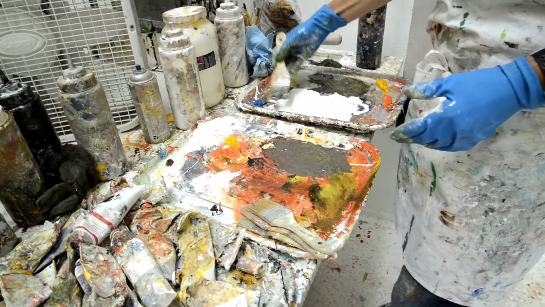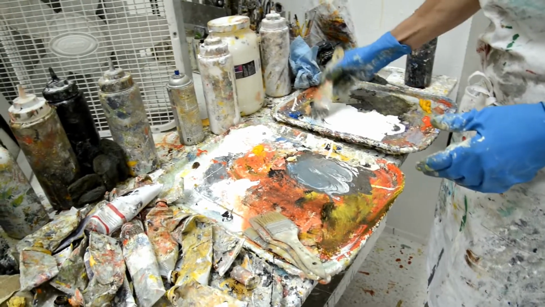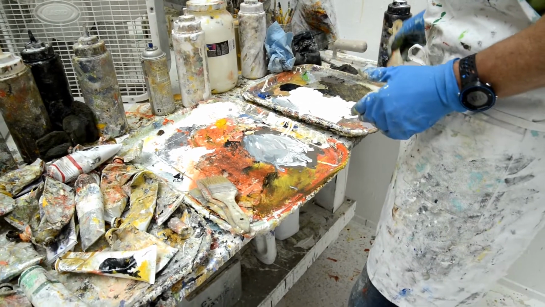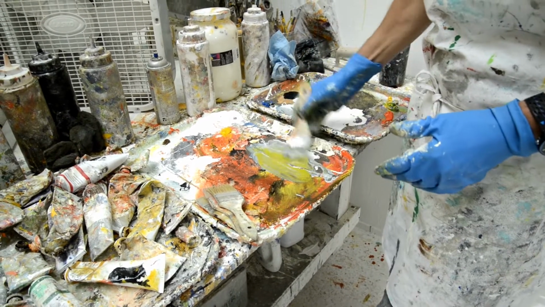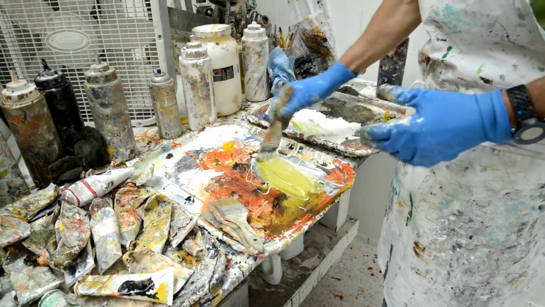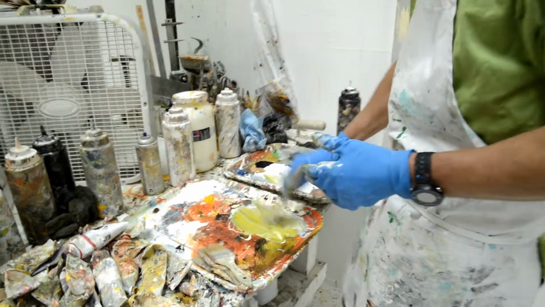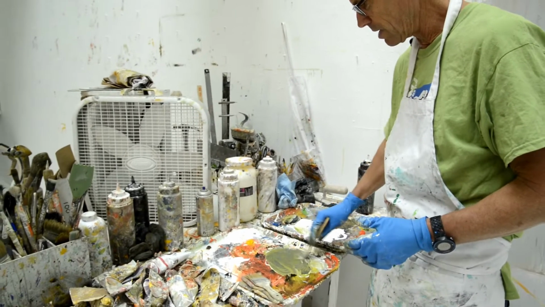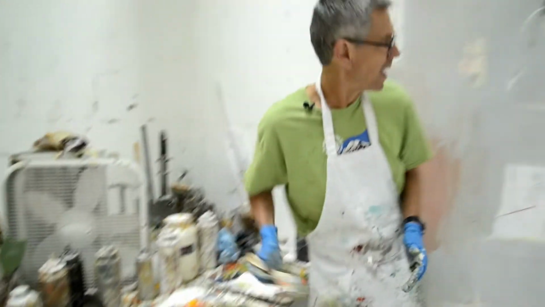I don't really know the color that I want here. I use a bunch of different colors, just putting together a color here. But I'm really looking for the value of it. I want it to be dark enough. You can see I'm darkening this. I want it to be darker than what's up here.